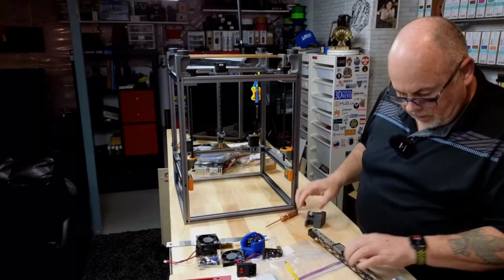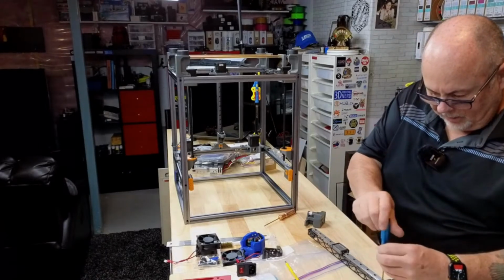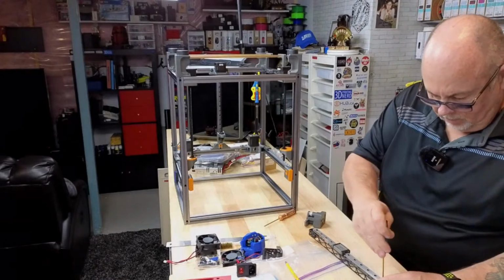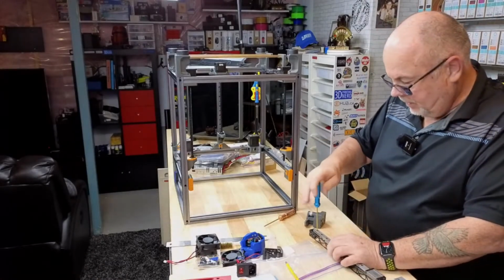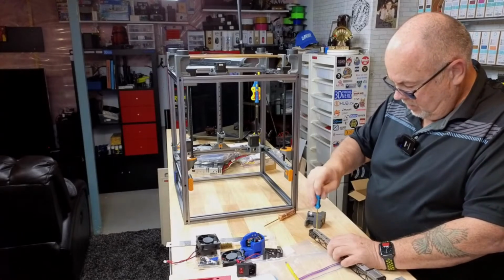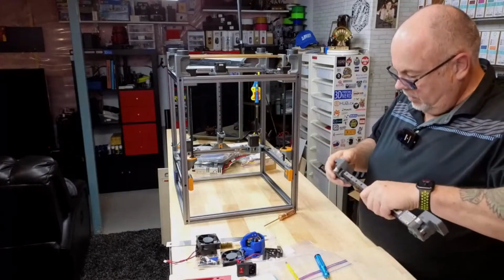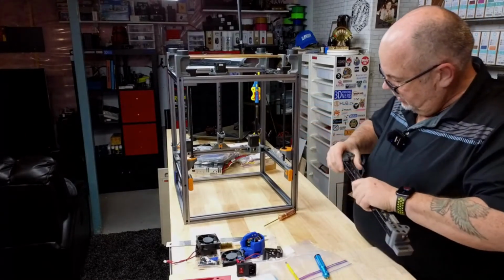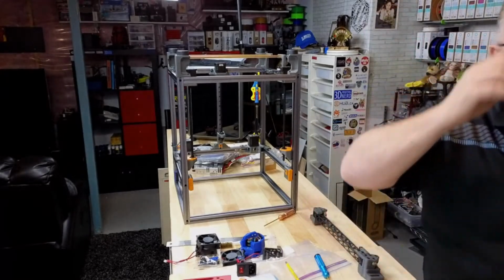Okay, now we're going to come to this side. So now I can go ahead and tighten up that last bolt on the linear rail. And I can do this one too. I promise I'm not going to let that slide off the end. There we go. So slide this one in place on this end. There we go.